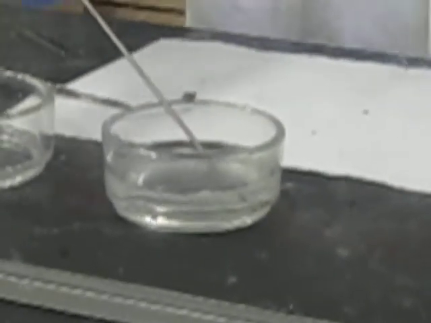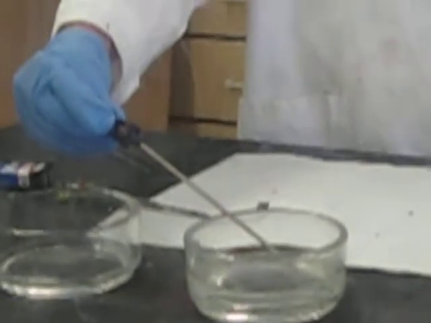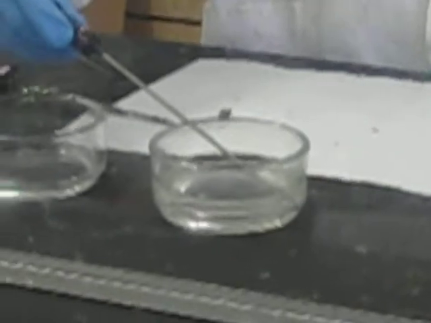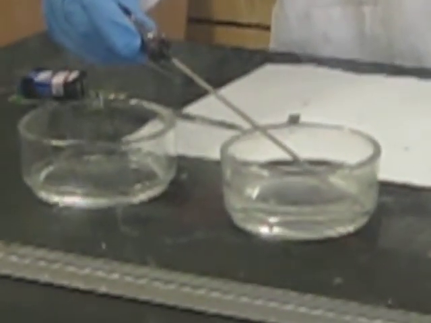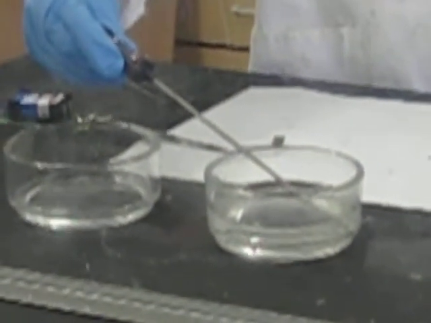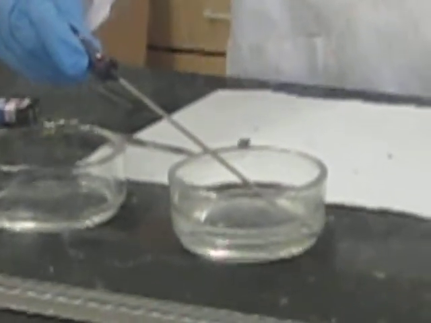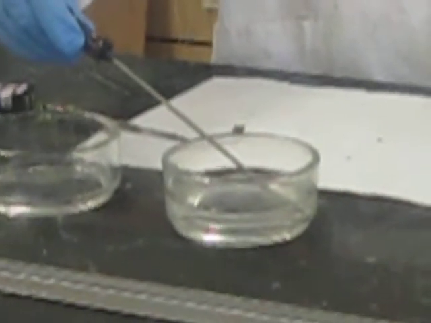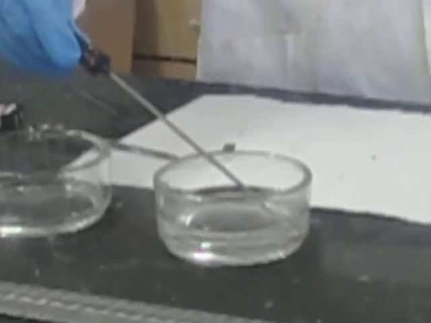So now I'm going to take my lovely thermometer, and I'm going to take the temperature again after the chemical reaction. And it's going up, and we're over 40, and now we're over 42, over 43, over 44, over 45. 45.3.